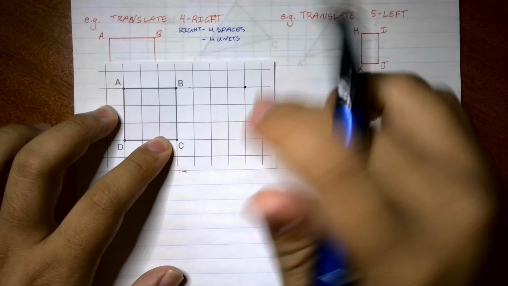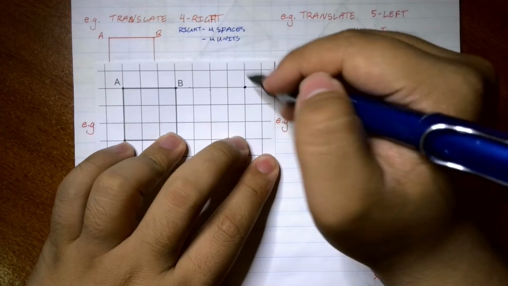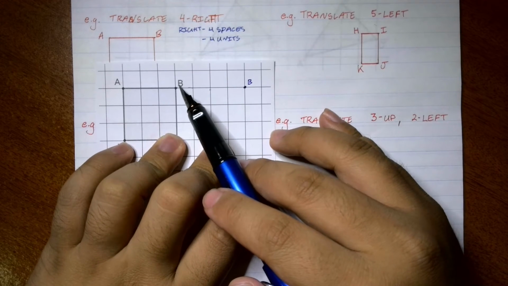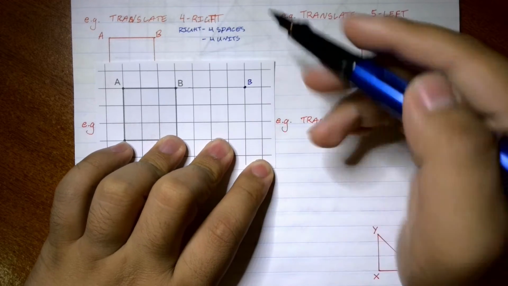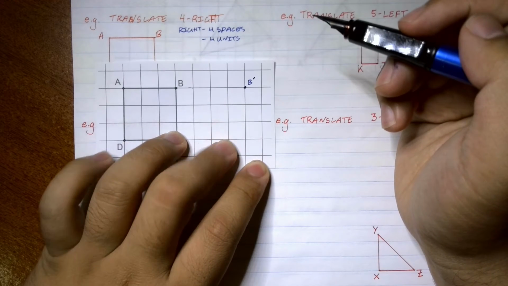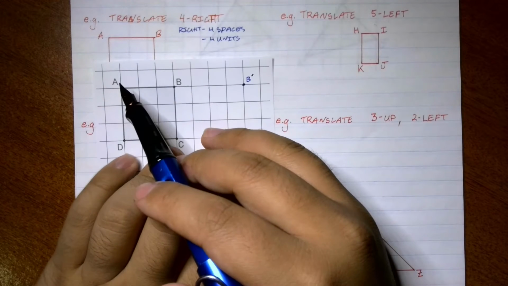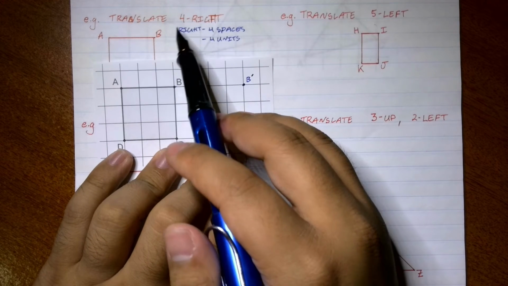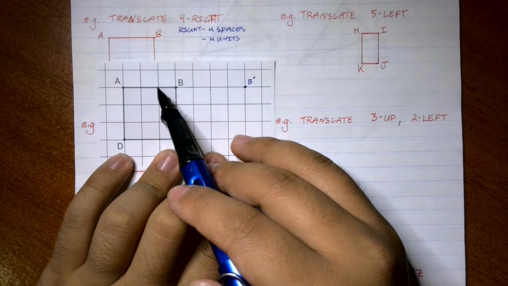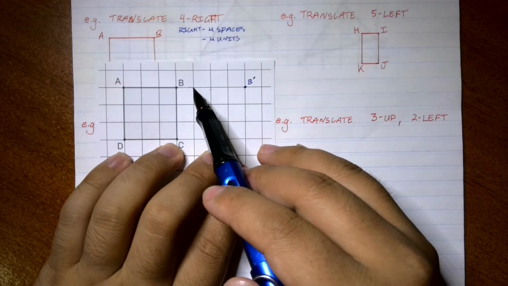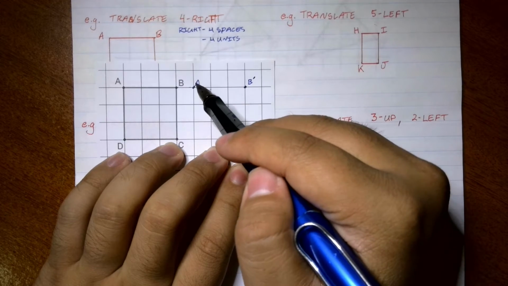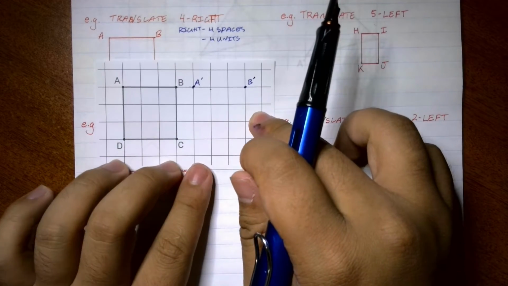We're going to draw a point here, and where we draw that point, we label it. If this is B, where this has moved is now B prime or B dash. It's the same with A, we need to move it 4 spaces to the right. 1, 2, 3, 4. And that point there is A dash.